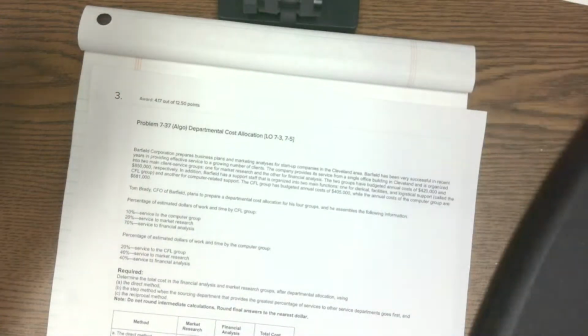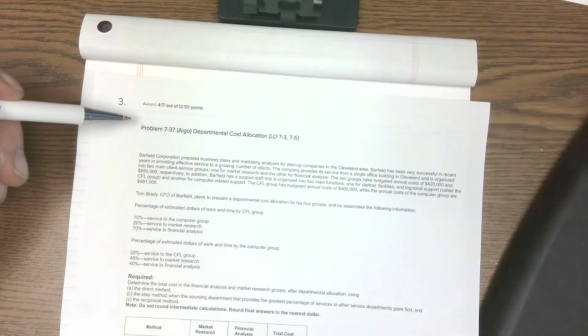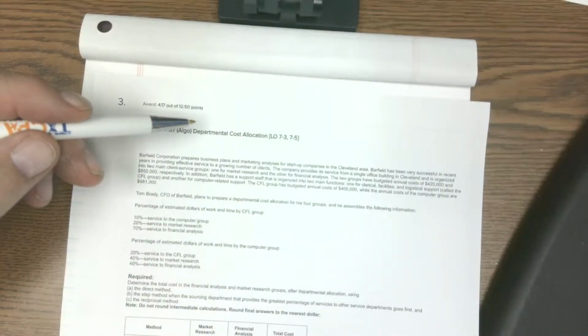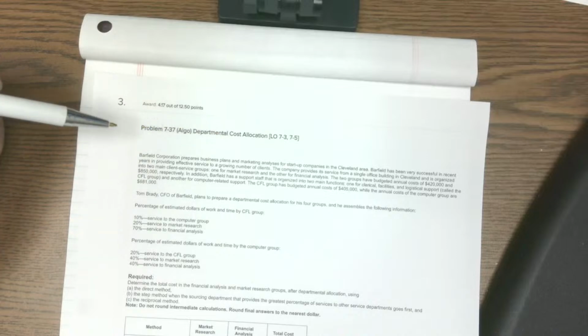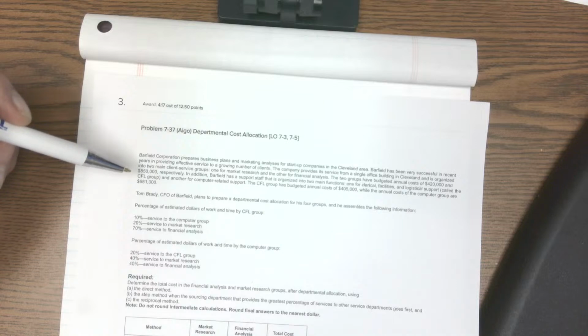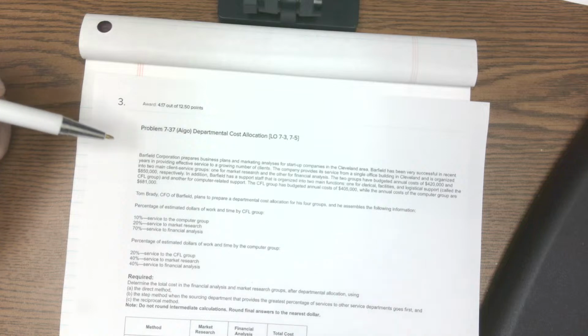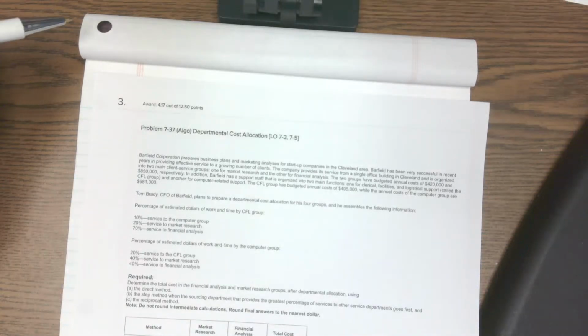All right, so this is your problem. It's a little hard to see, looks like, but this is your problem on 7-3 of your homework, problem 737 out of the book. And you asked specifically for the step method, then we'll do another video for the reciprocal method.